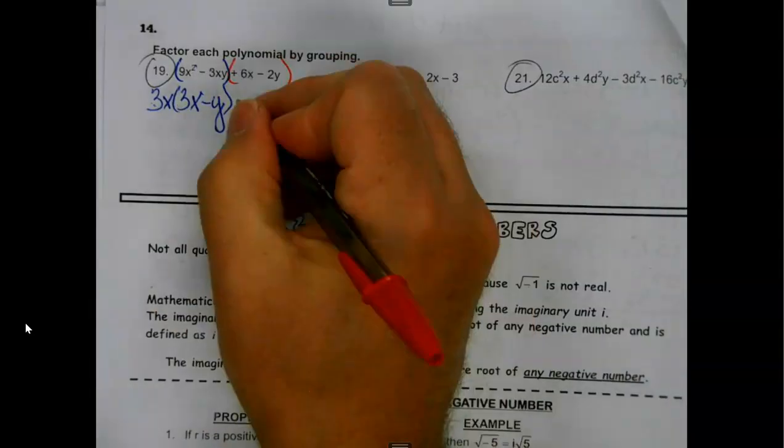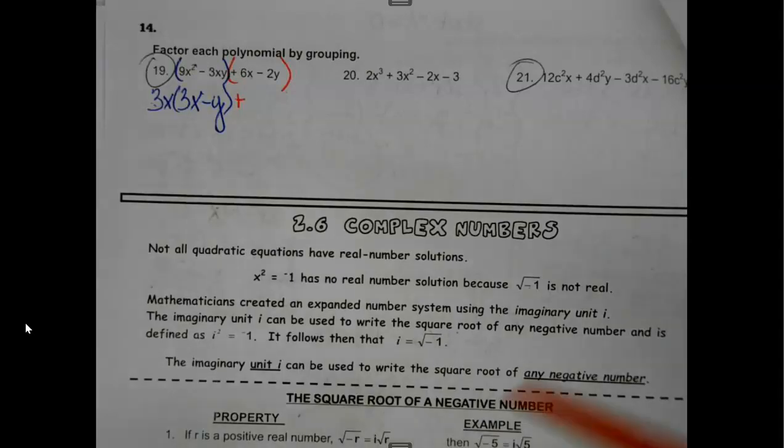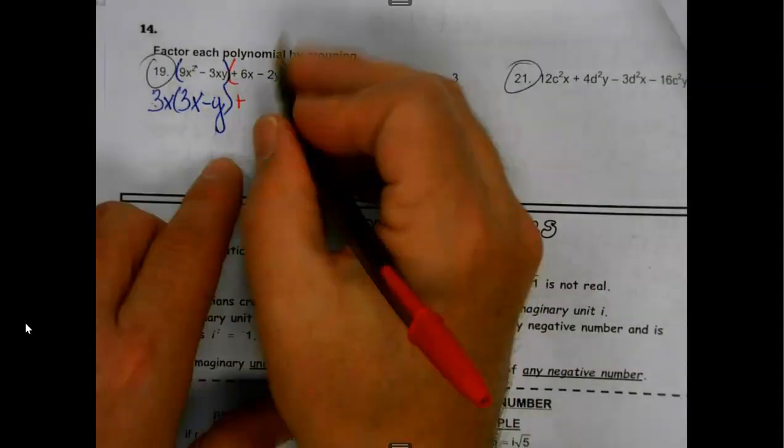Here's the key. When I do it for the red one, my set of parentheses better be the same. If it's not, something went wrong somewhere. Or I need to do something else. So I look. I'm like, all right, I can get a 2 out.